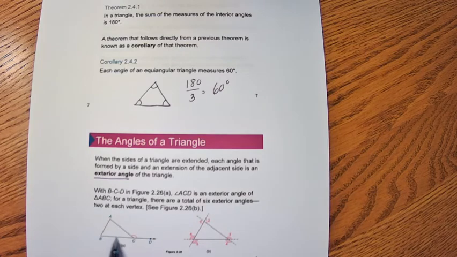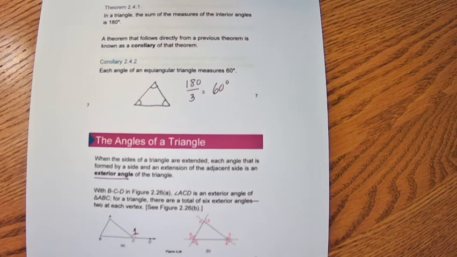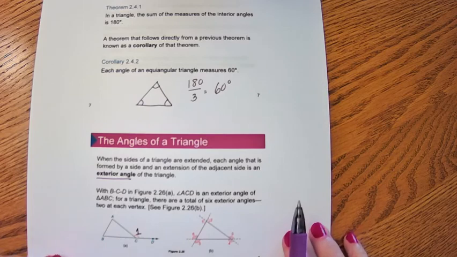But here, if I extend side BC through point D, I'm going to create this angle. I will call it angle 1. That would be considered an exterior angle. All right, well, if the sum of the three angles in a triangle will equal 180, and the measure of a straight line is 180.